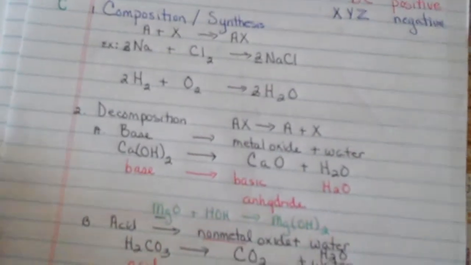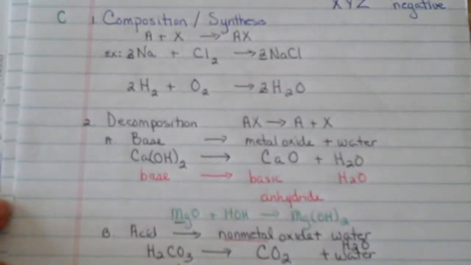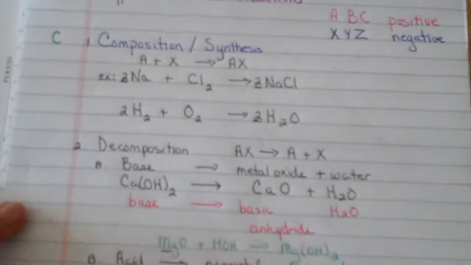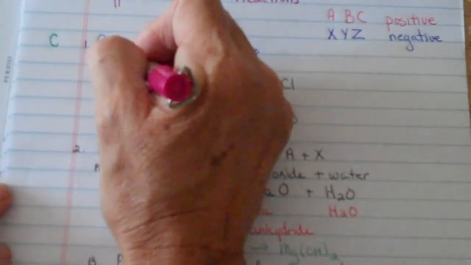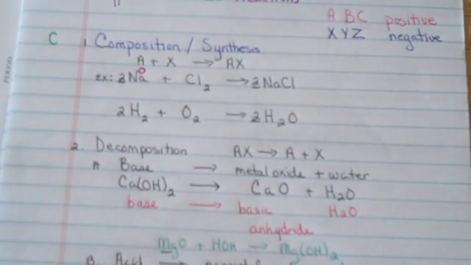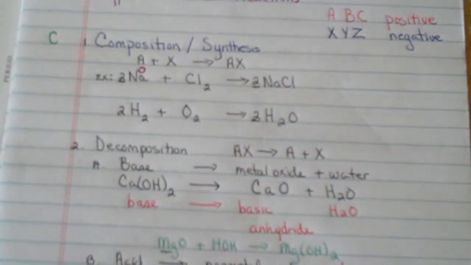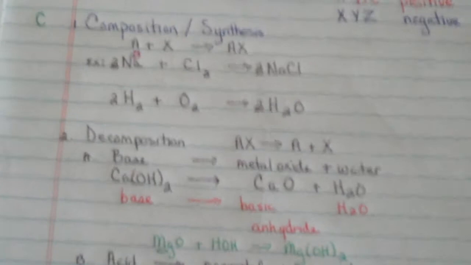Let's look at the first example. Yes, it is a composition or a synthesis reaction. That's one way of looking at it. But now ask the question, is it a redox? Well, we know by the oxidation rules. You should have the oxidation rules in your notes, and you should go back and read over them. If you look at the oxidation rules, the oxidation number of a free element is 0. Let me zoom in on this just a little bit.